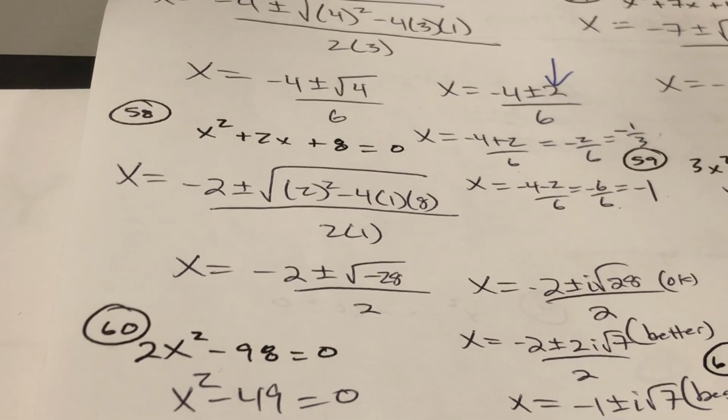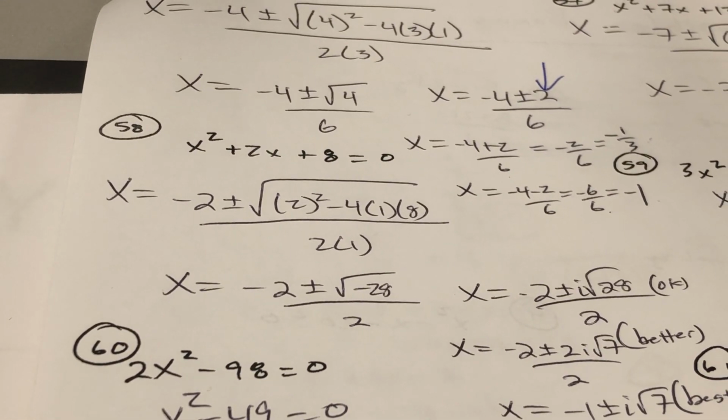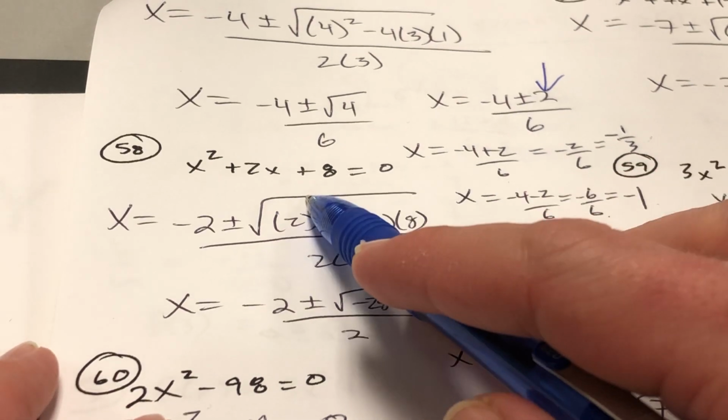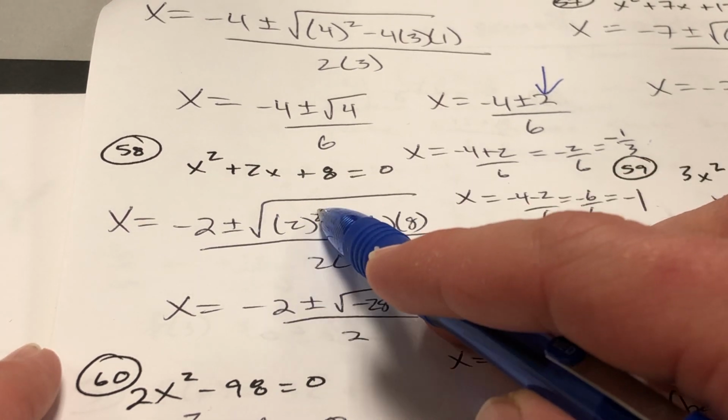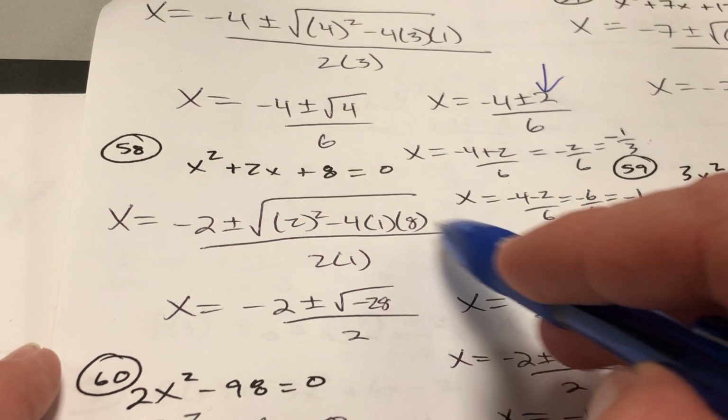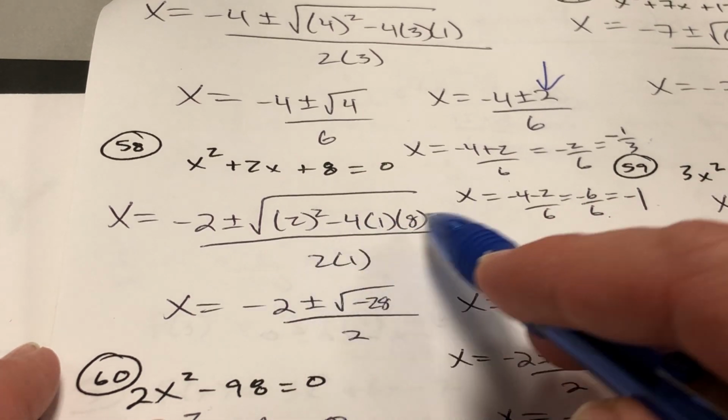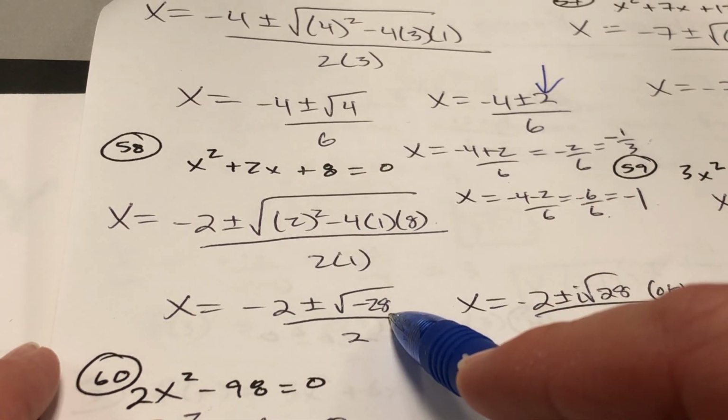Take a look at 58. Some of you might be like, oh, it factors to be 4 and negative 2, but 4 plus negative 2, granted that is 2, but 4 times negative 2 is a negative 8. This one won't factor. X equals negative b plus or minus the square root of b squared minus 4 times a times c all over 2a. 4 minus 32 is a negative 28.